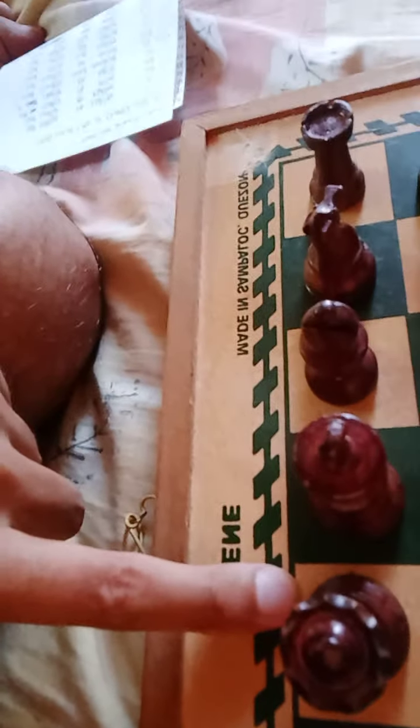But let me give another example. The white will move now, and the move is NF3. So N stands for knight in chess notation. So NF3. A, B, C, D, E, F. This is letter F in this row.